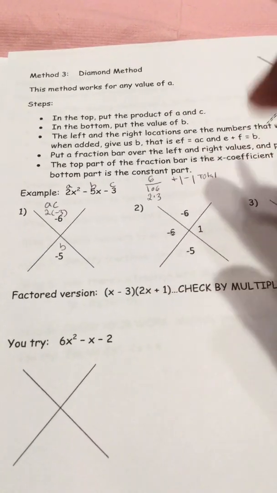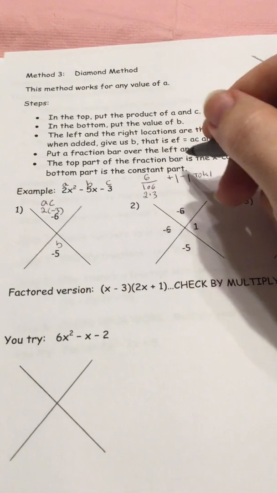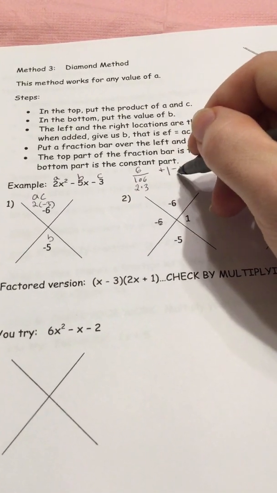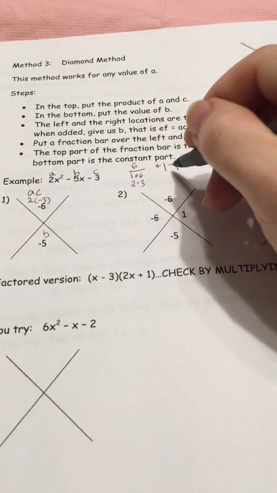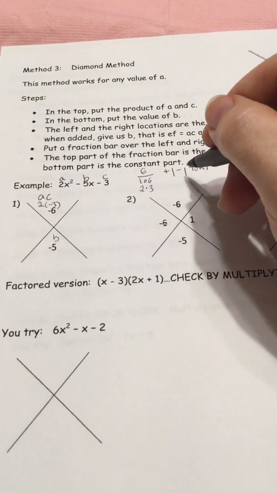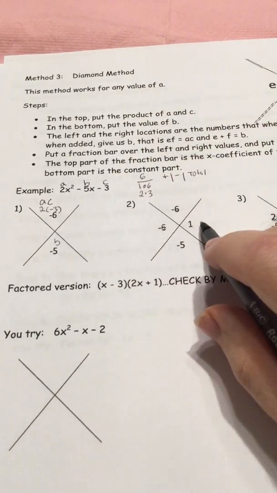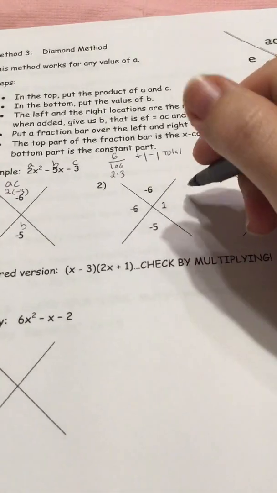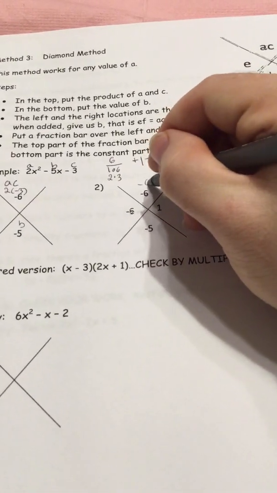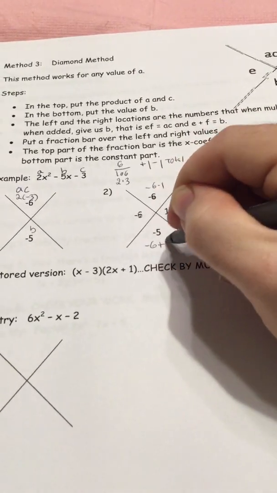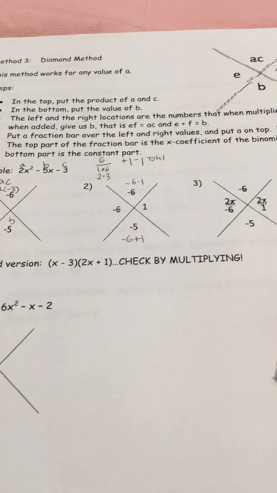This one is a lot more complicated, so if you don't want to use this one, that's fine. We have our 1 and 6, or 6 and 1, 2 and 3, or 3 and 2. And we'll find out that the one that's going to work for us is -6 and 1, since -6 times 1 gives us -6, and -6 plus 1 will give us -5.